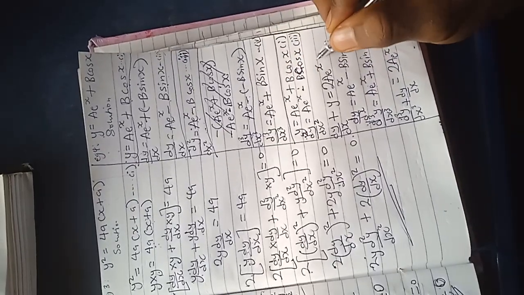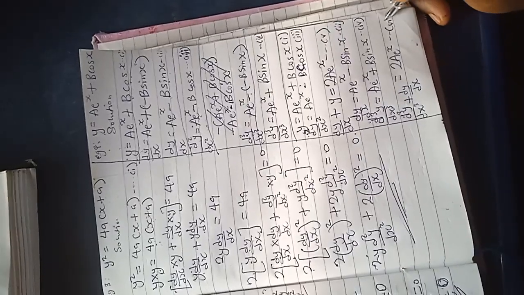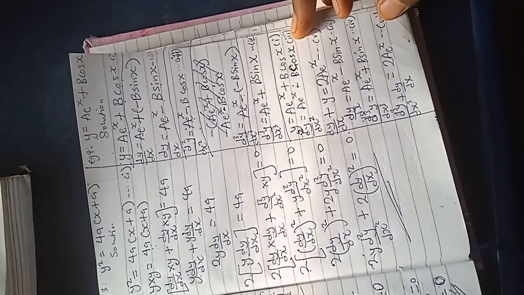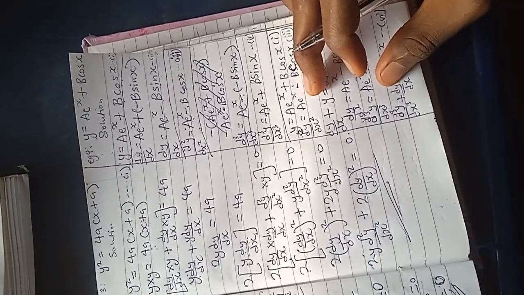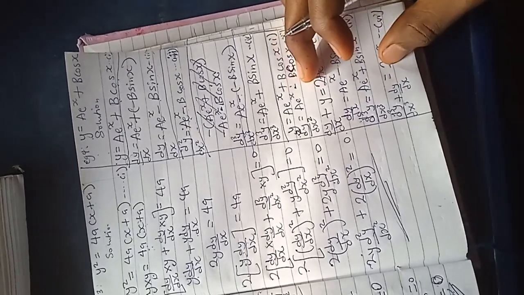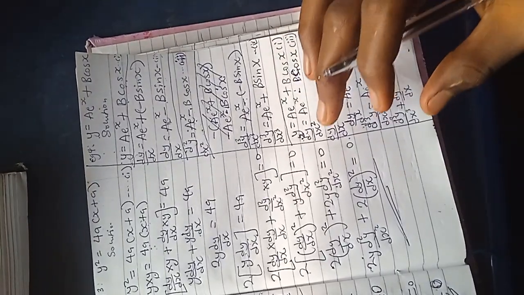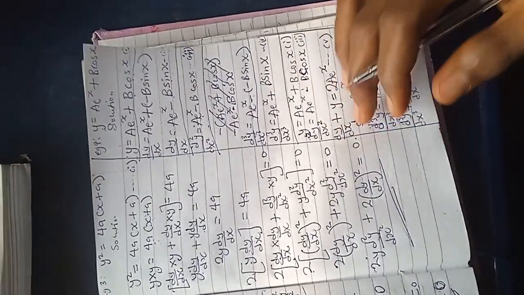Since this is equation 5 and this is equation 6, and equations 5 and 6 are equal to the same result, what we can do here is simply compare both equations.